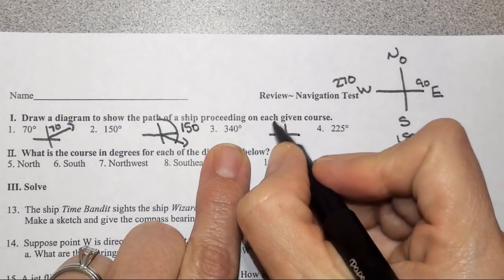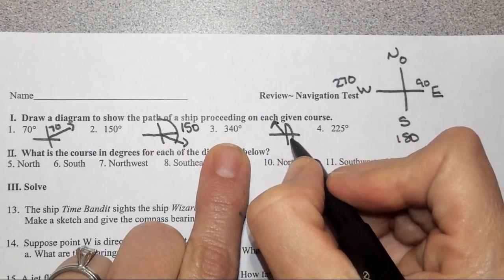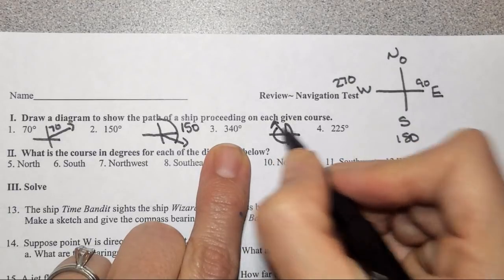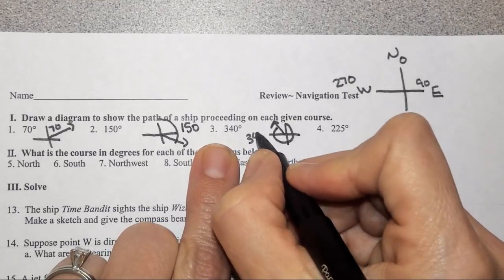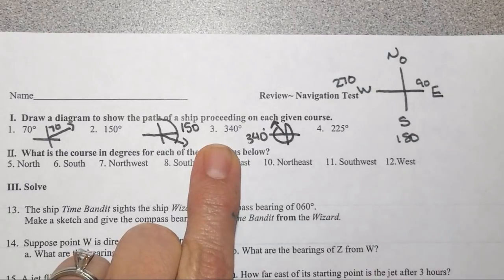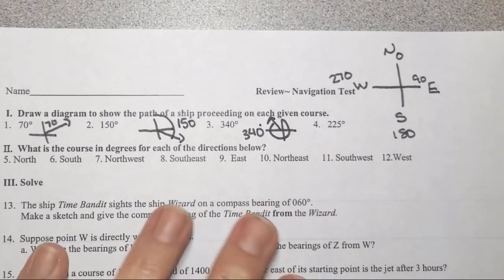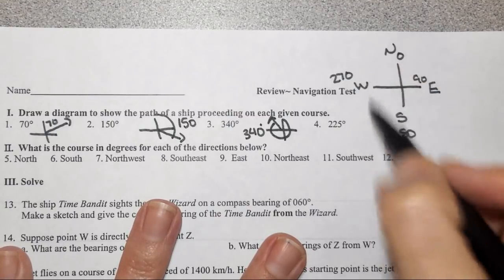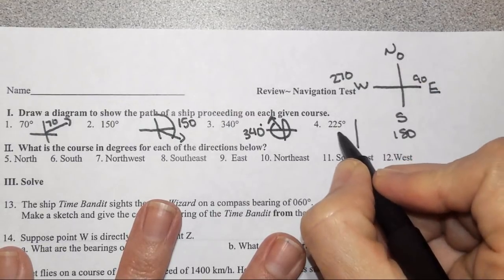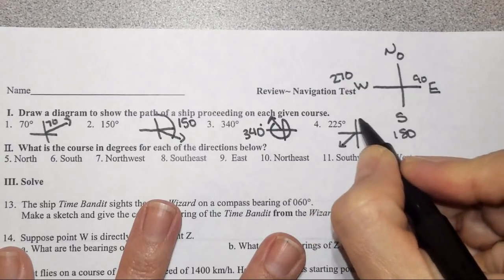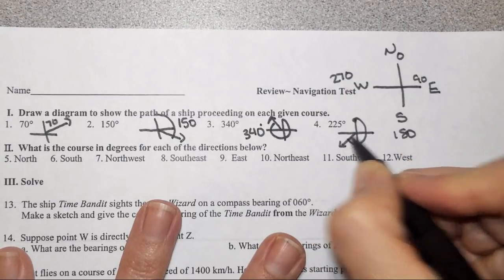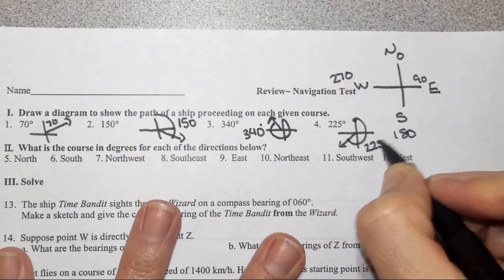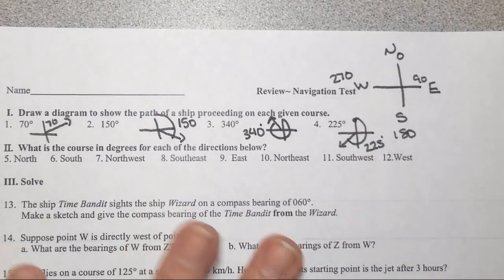If we're going to go 340 degrees, 340 would be between 270 and the top. So I draw an angle this direction, and the course or bearing from the north would be a total of 340 degrees. The last one, 225. 225 would be between 180 and 270, so it would be in the bottom left corner. So from the north all the way around would be 225 degrees.